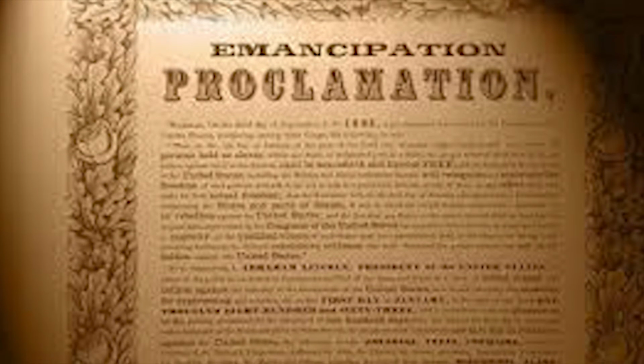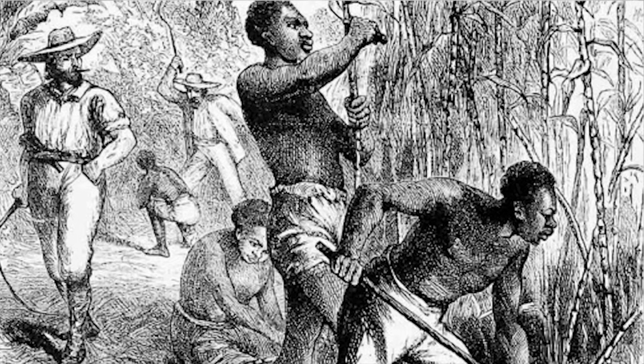Anyway, Lincoln issues the Emancipation Proclamation. It frees all slaves in territory captured by the Union Army, and orders the enlistment of black soldiers. From this point forward, the Civil War is a war over slavery.